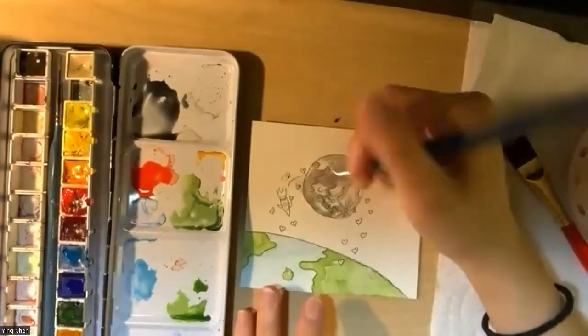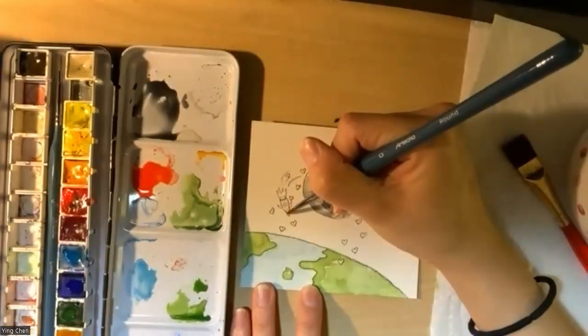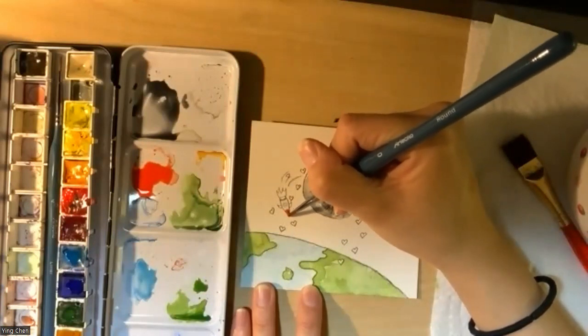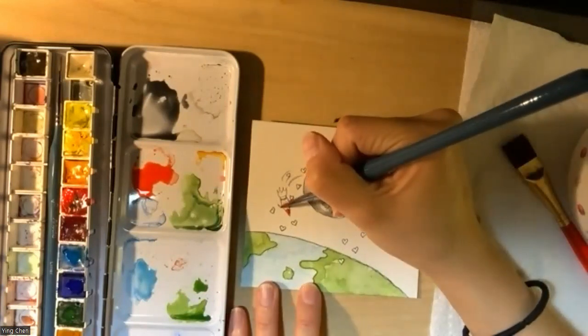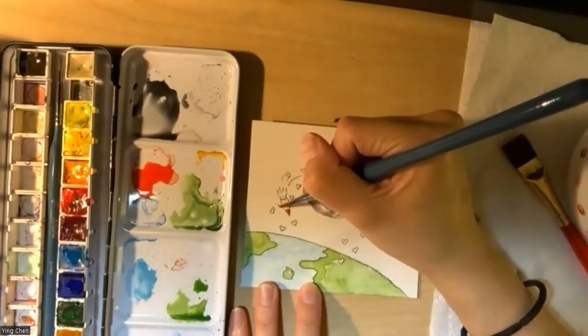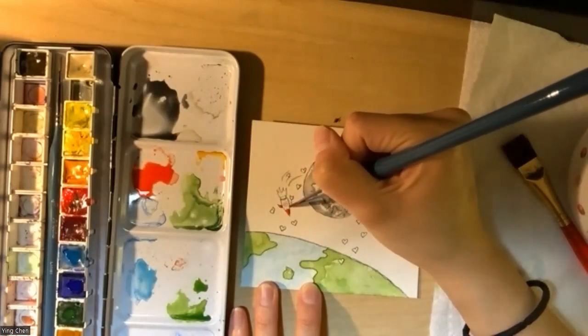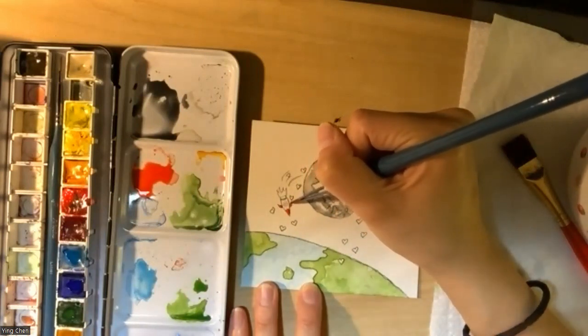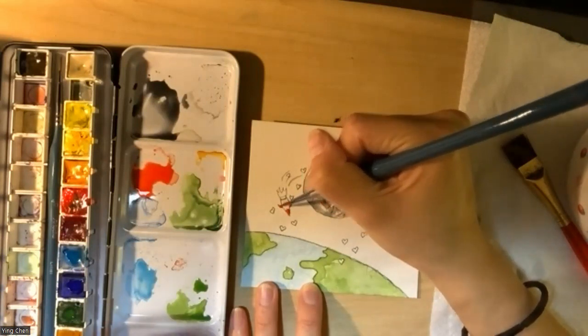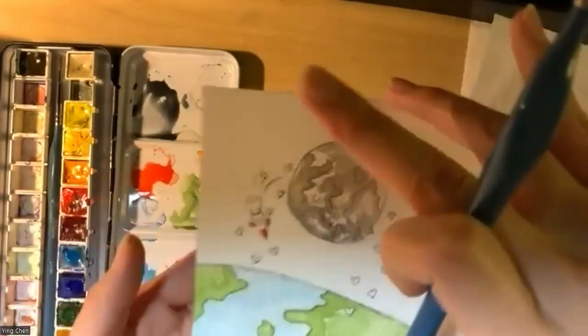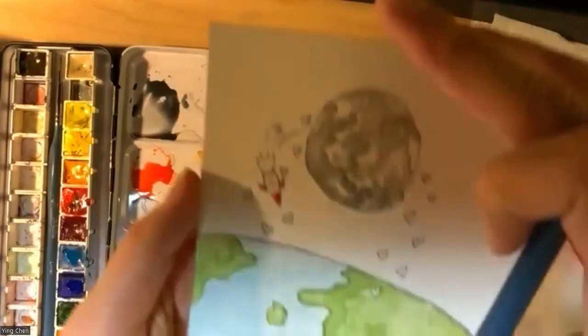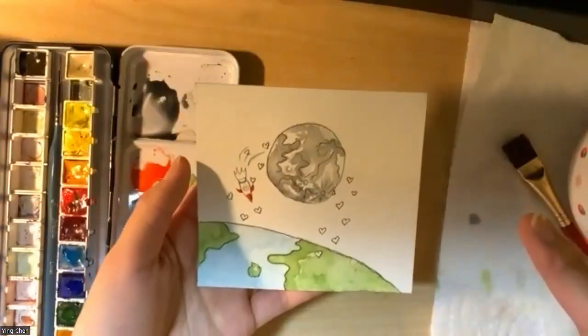So I'm just going to color the tip of the rocket. This is why I like using a small brush, because you can get to the very small things. If you have a bigger brush, that's also okay. You can make a bigger drawing and it'll be easier for you to color that. So I don't know if you can see well, but I've colored basically the nose and the arms of the rocket in red.